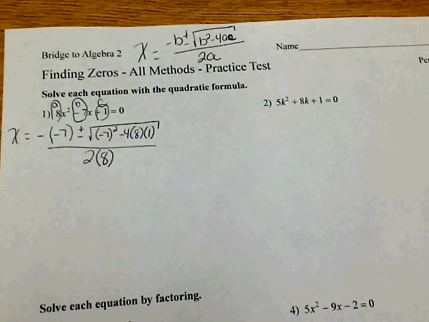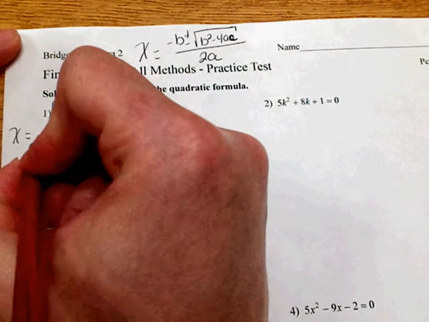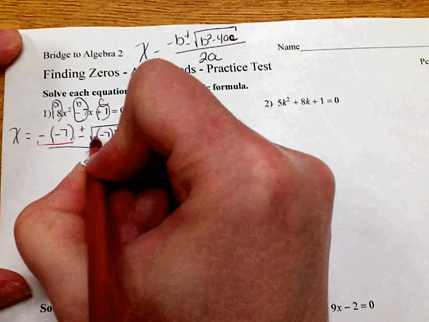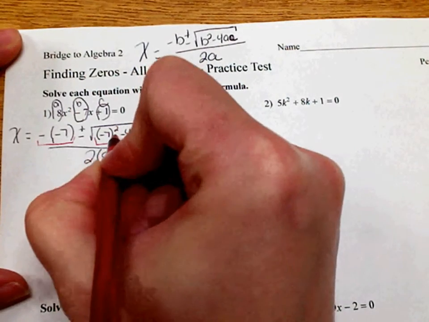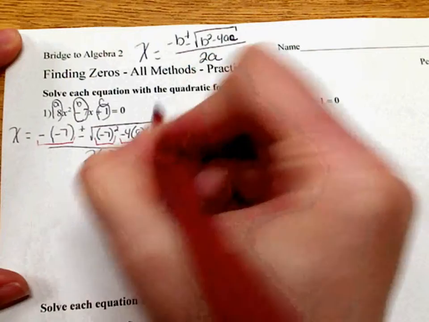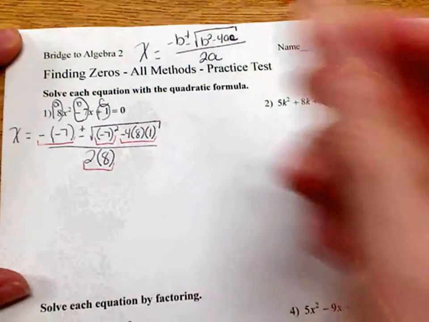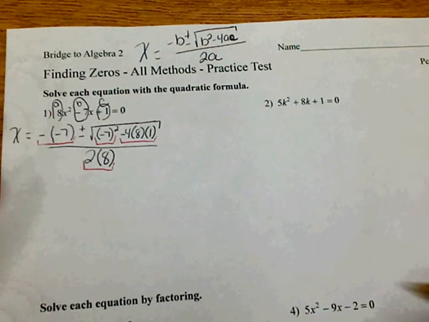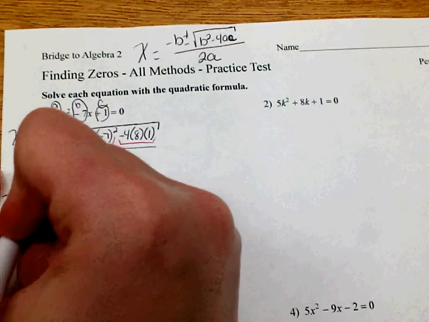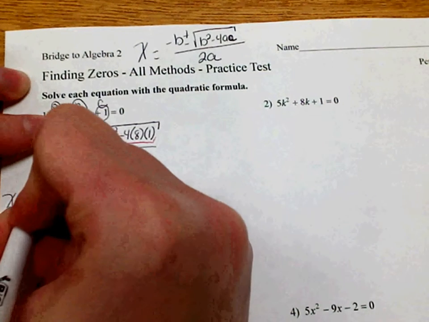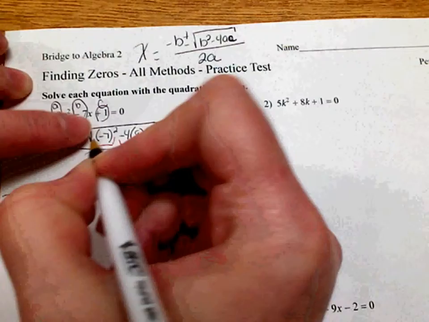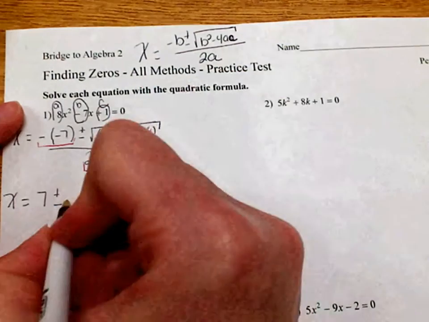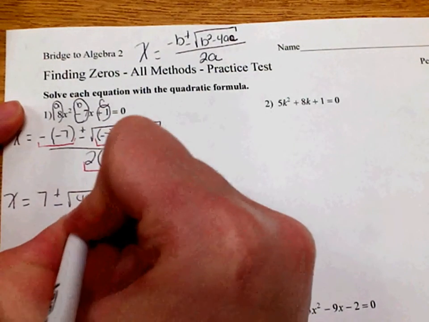Okay? So then we just simplify the pieces. So we're going to simplify this piece right here, this piece right here, this piece right here, and this piece right here. We're going to simplify them, okay? So we have x equals, what is the opposite of negative 7? Well, that's positive 7. Negative 7 squared is 49.